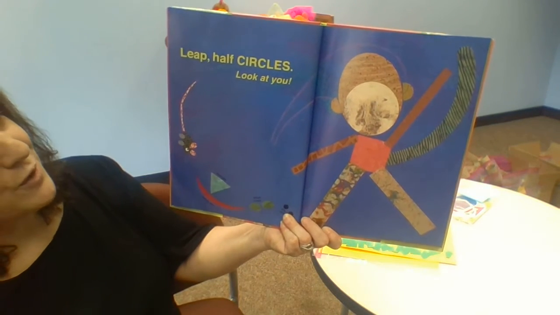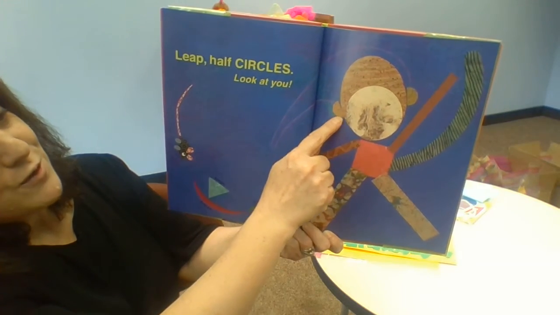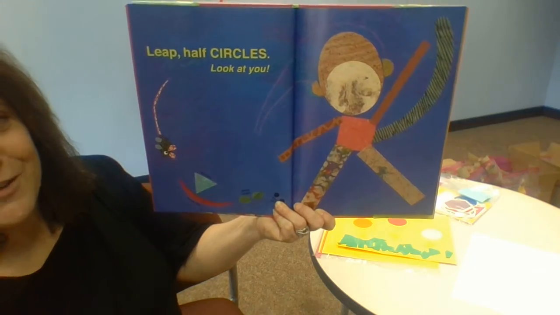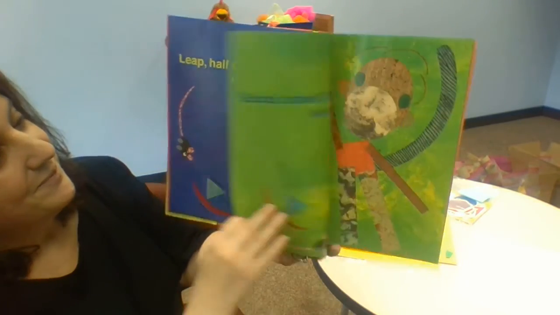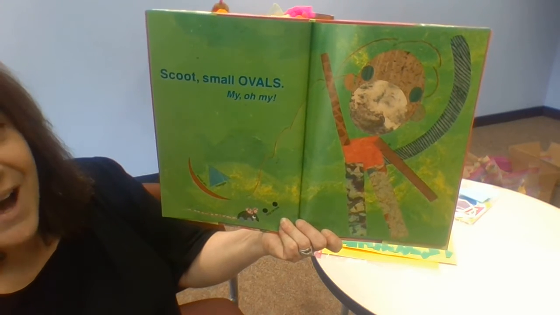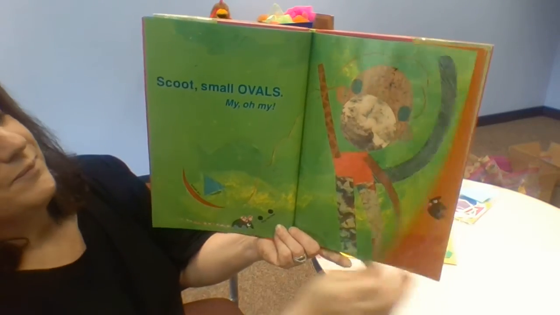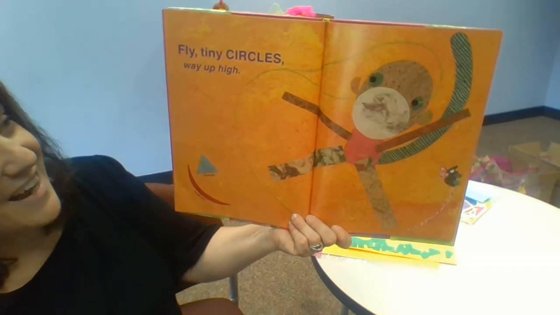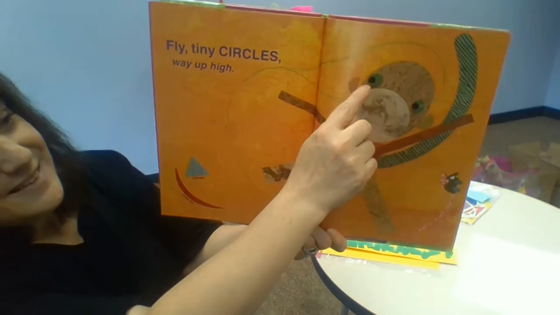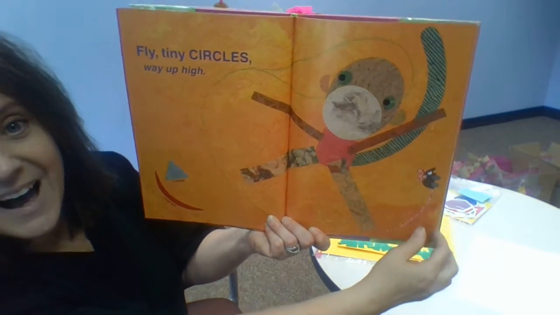Leap half circles. Look at you. That's a half a circle. Half a circle. What does that look like? Is it starting to look like something? Scoot, small ovals, my, oh my. There's an oval and an oval. Fly, tiny circles, way up high. Tiny circle, tiny circle. What did those circles become? Eyes.